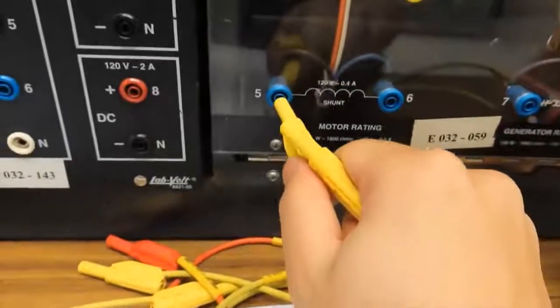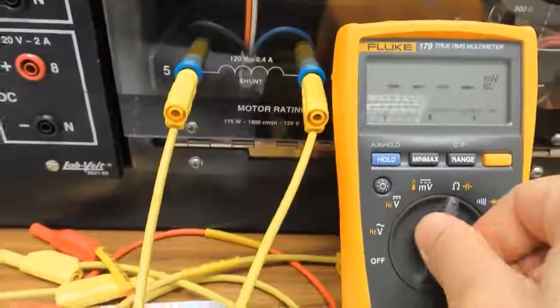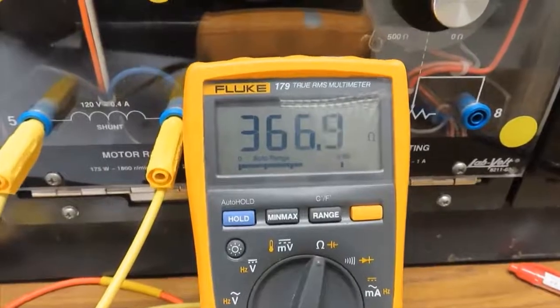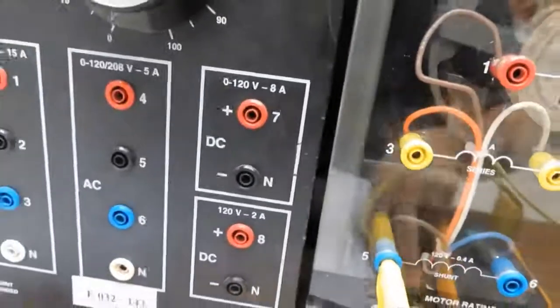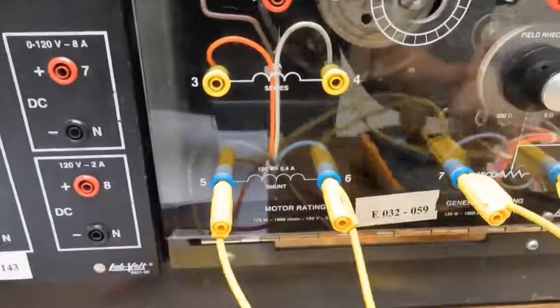Take a look, please. If we measure the resistance of the field coil itself, it will be 367. But if we connect the field rheostat in series, look, I can increase the resistance.